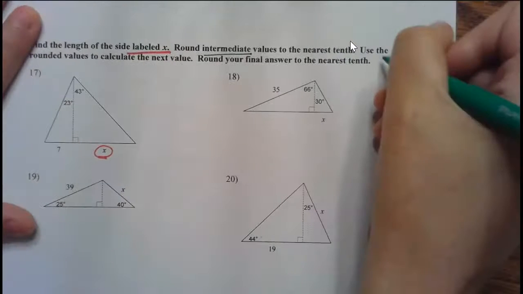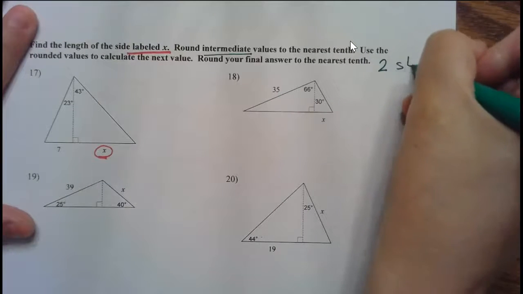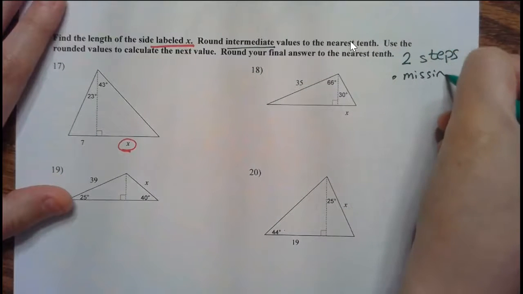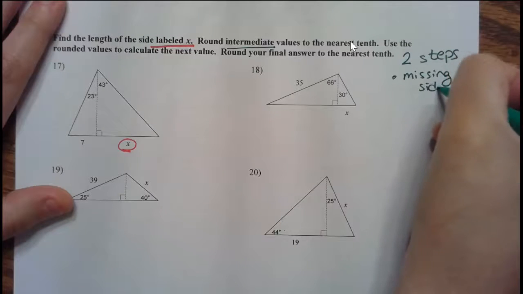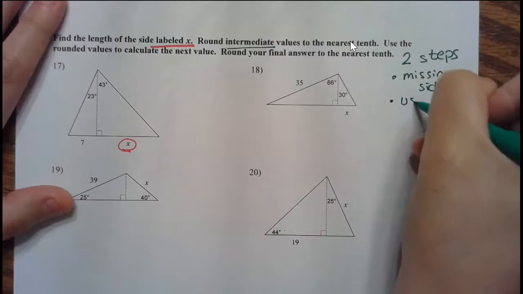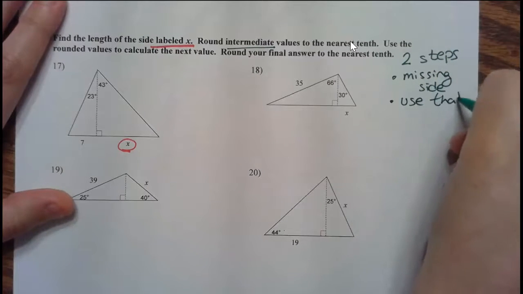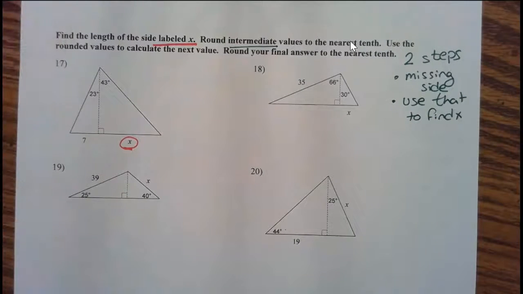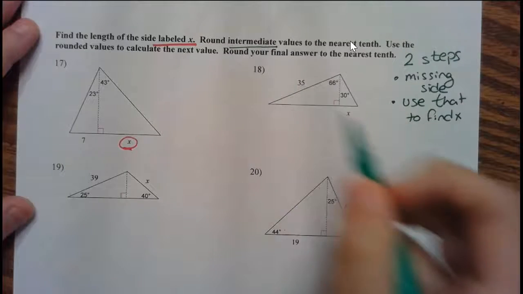So what this is telling you is each of these has 2 steps. We're going to have to find the missing side, and then we're going to have to use that to find x. And I'm going to go ahead and probably do all of these because this is the hardest section.